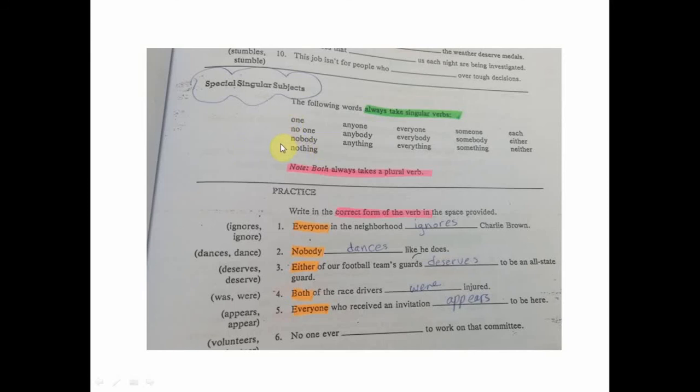One, no one, nobody, nothing, anyone, anybody, anything, everyone, everybody, everything, someone, somebody, something, each, either, neither. But with both, you need a plural verb. If you say both the two sisters go, not goes. So both, you consider it as a plural subject. But these words in this group, we consider them as singular subjects.